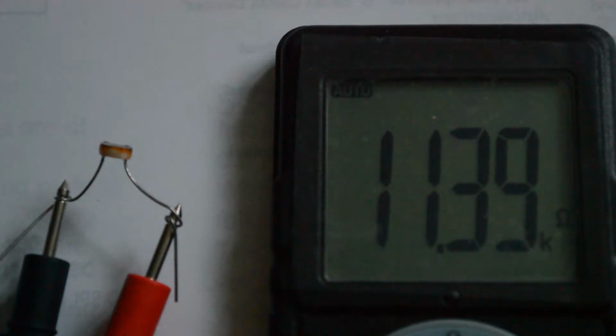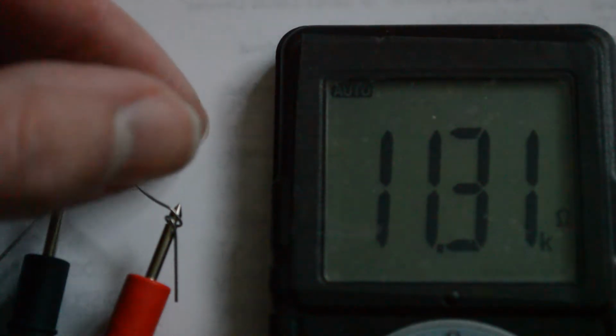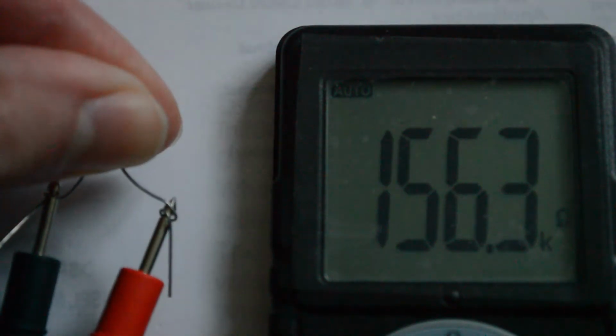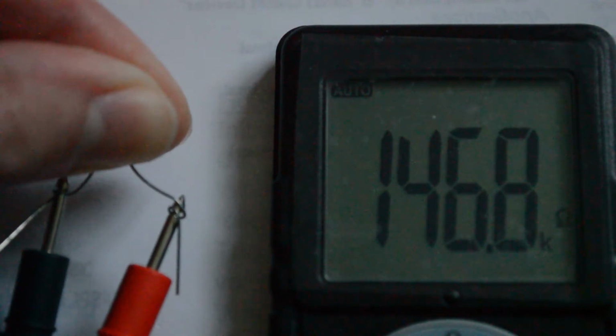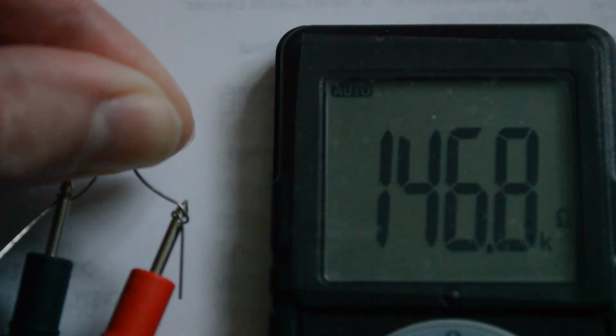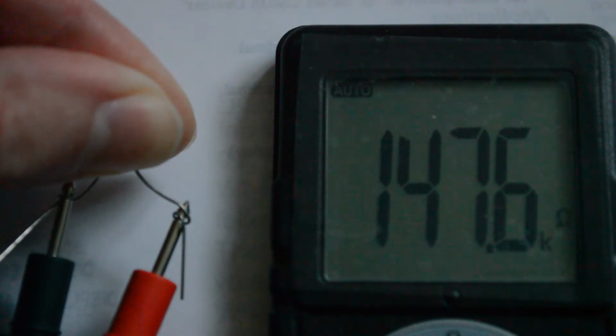Here I have an LDR between two probes of an ohm meter, and we can see in natural light we're getting a resistance of about 11.4K. If I hold my fingers over it, it increases to about 150K. This would actually be higher if I could remove all light. Some LDRs in the dark can read into the mega ohms.